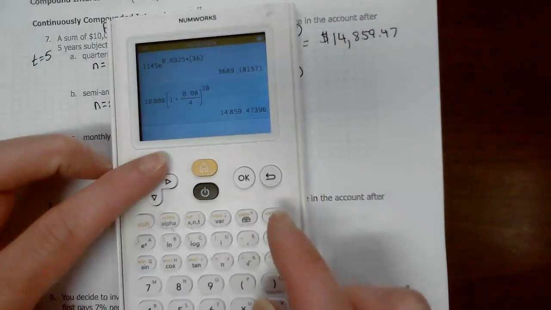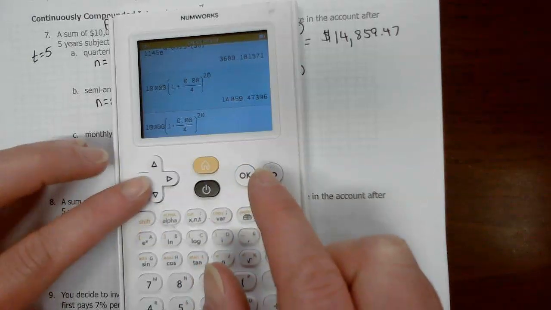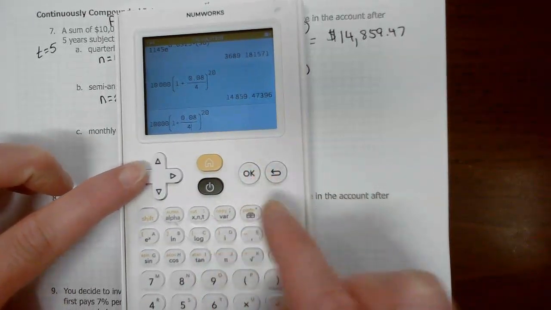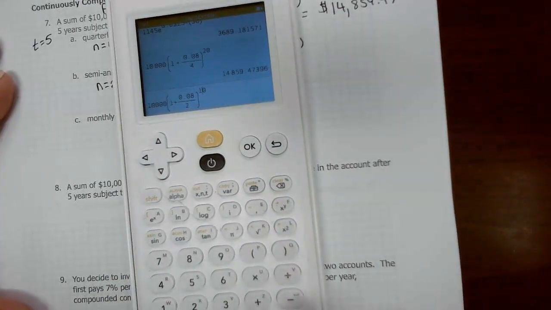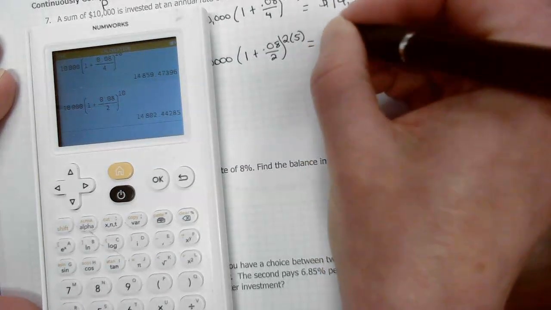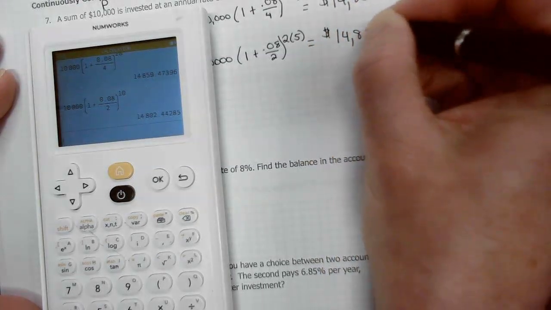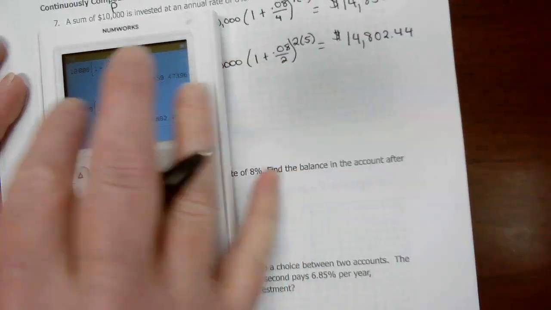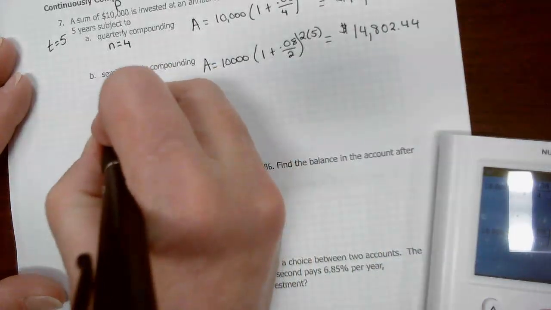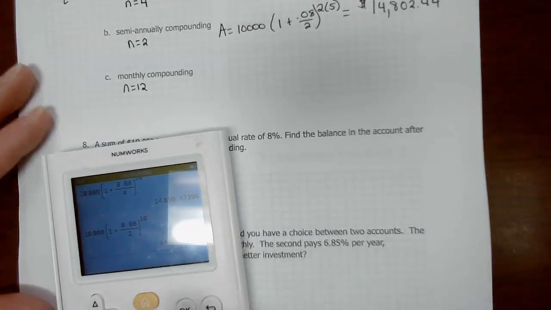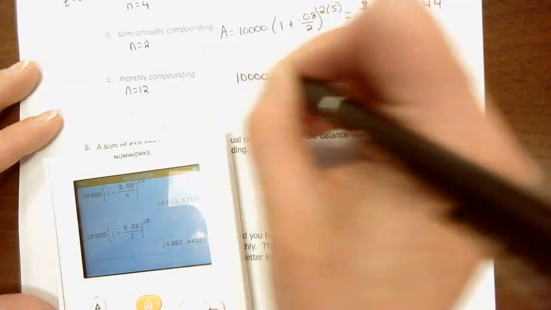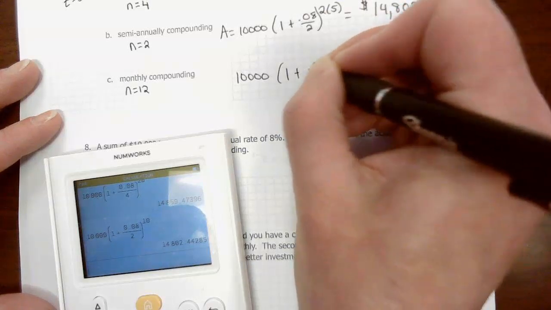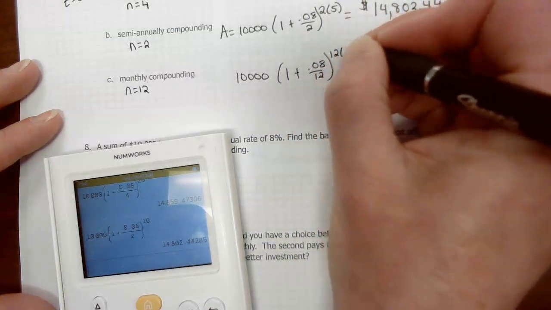Now you could retype the whole thing, or if you go up and select it, you can go in and edit and turn that into a 10. So notice the more times a year we compound, the more money we have. Let's see what happens when we do 12 times a year. This is what credit card companies like to do because you're owing them money. So I'm going to change it to a 12. So 10,000 times 1 plus 0.08 divided by 12. And then up here is going to be 12 times 5.